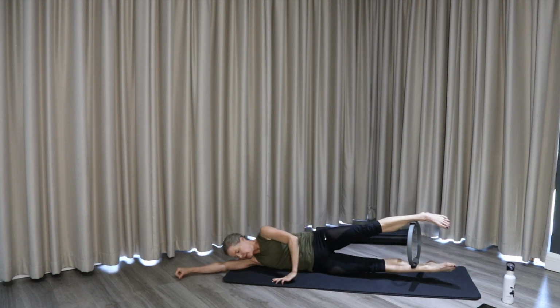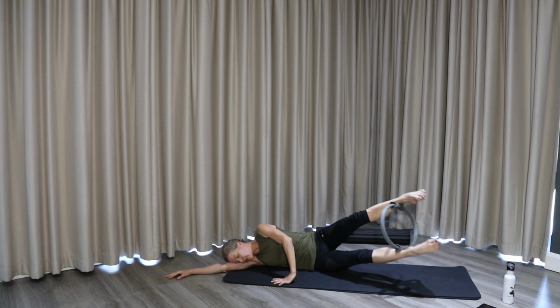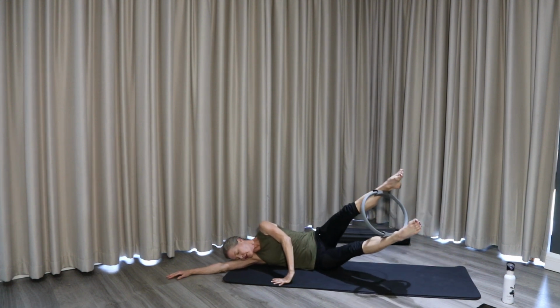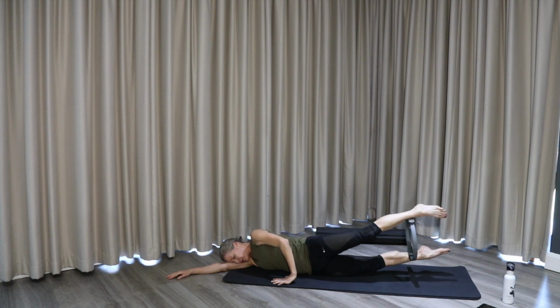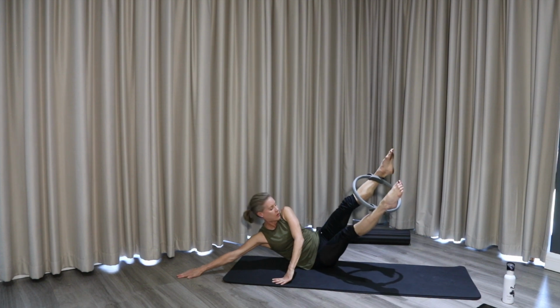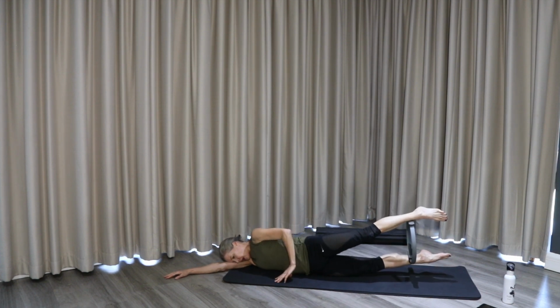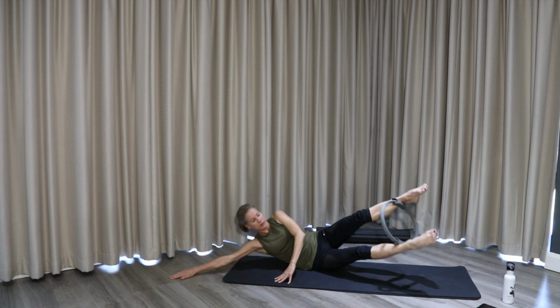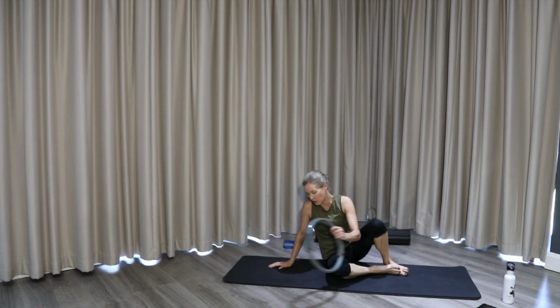And 3. If you want to stay lying, continue to do so, breathing in and exhale. For the last one, and exhale. Bend the knees and come back onto the mat.